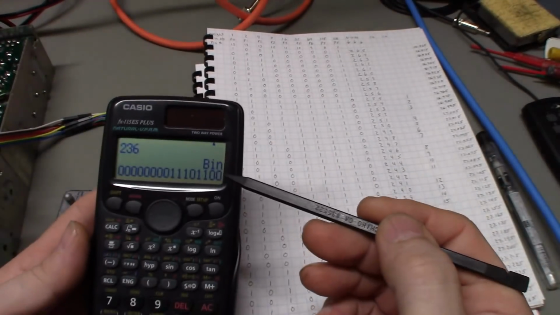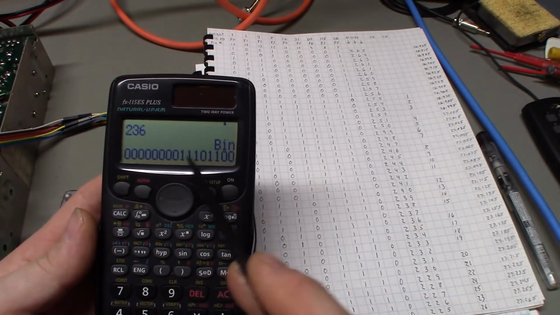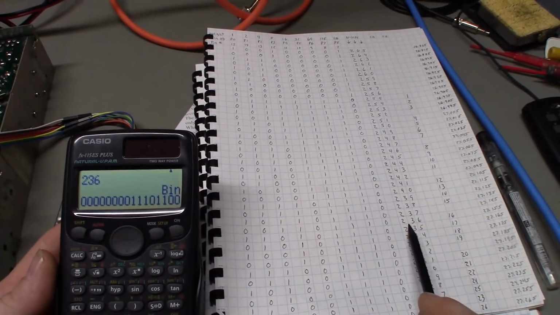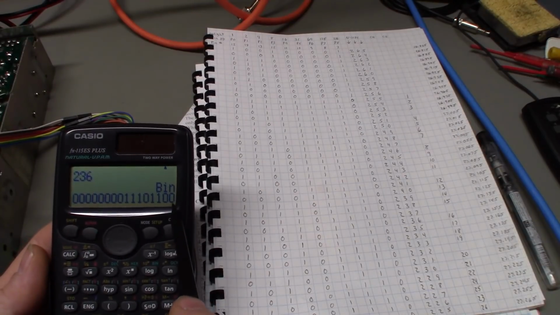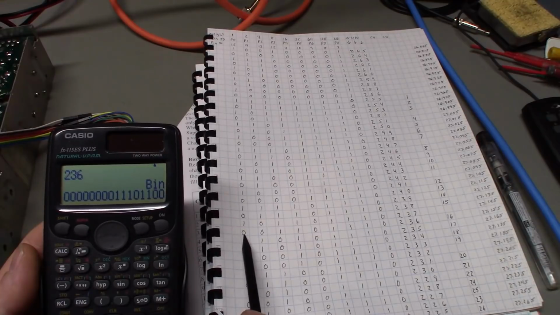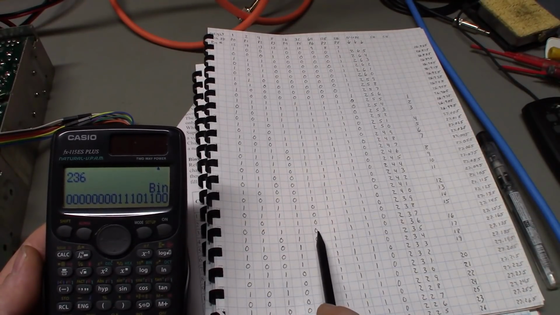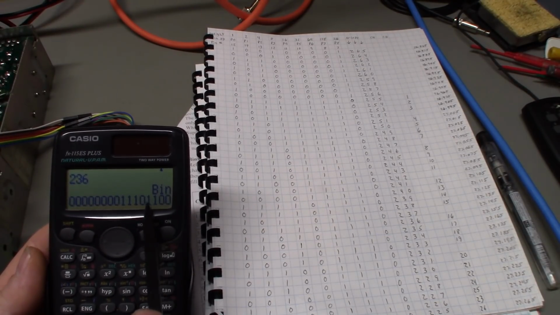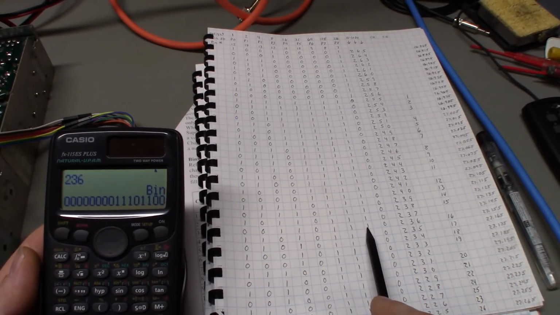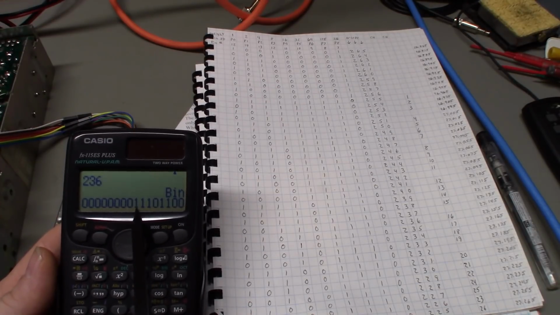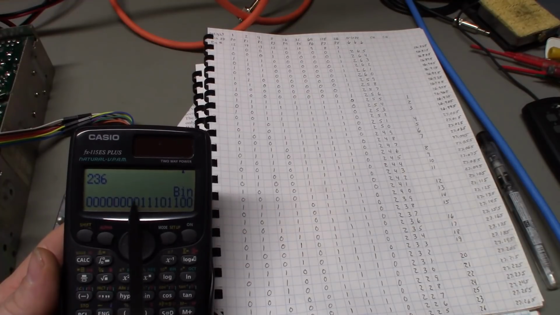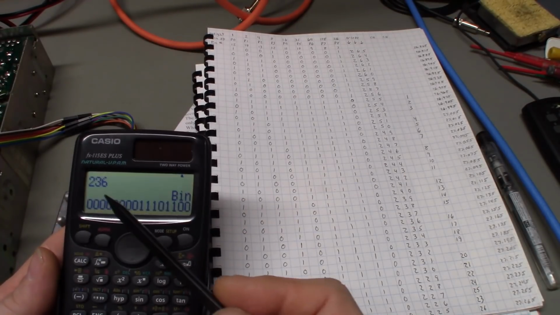Now remember, I'm going to be reading from right to left because this is backwards. While I'm reading it off of the page, you can look at the calculator, but remember, counting backwards, 236 should be 0, 0, 1, 1, 0, 0, 0, 1, 1, 0, back down here, and then 1, 1, 1, 0, 1, 1, 1, 0, and then all the rest of them. They have all these extra spaces, which would be for even more significant digits, but they're not used.